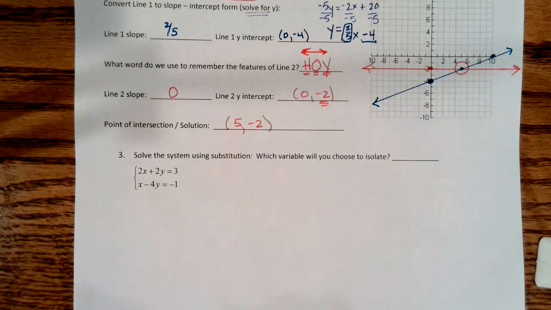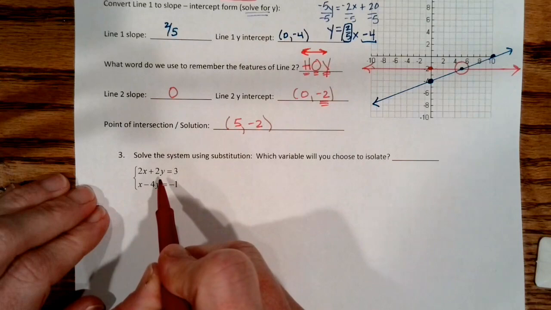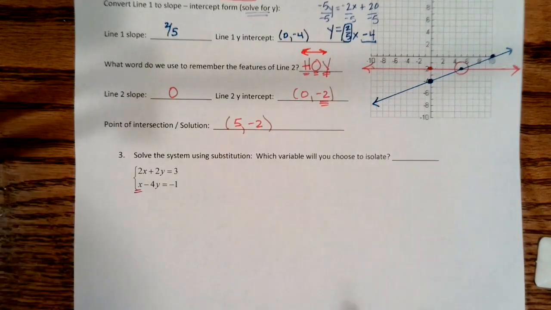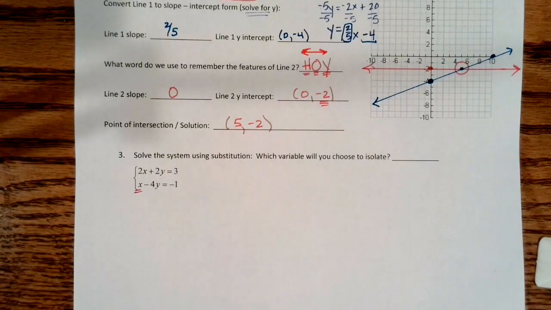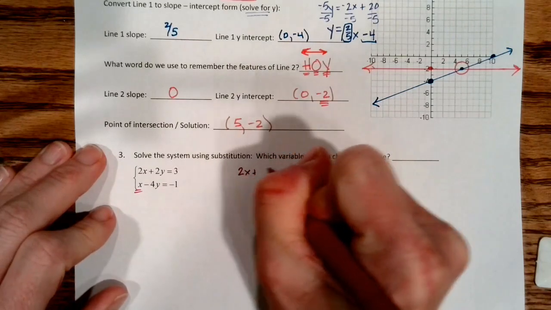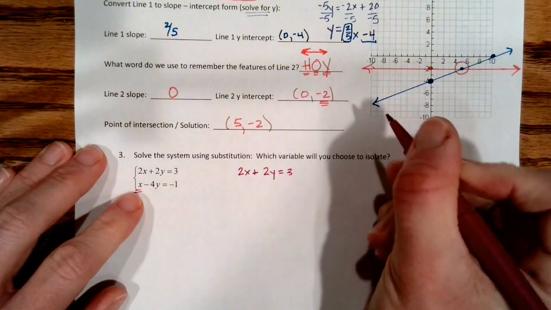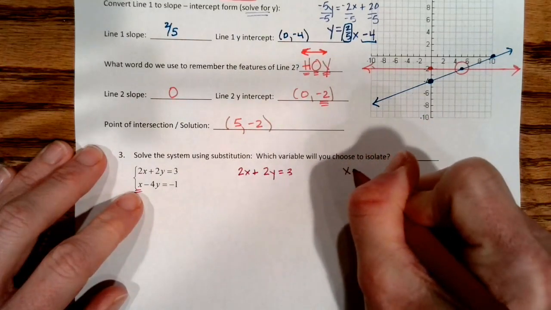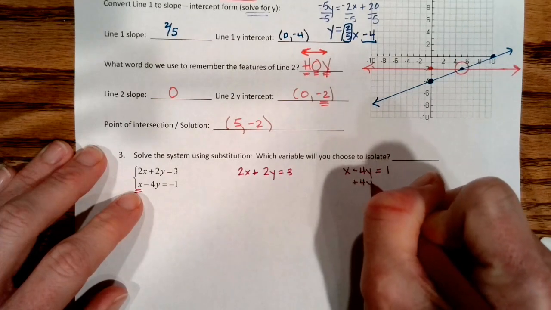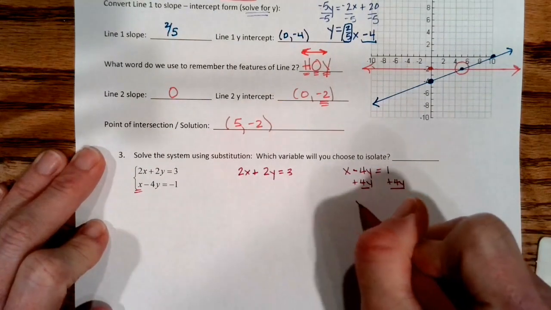All right, when I solve the system using substitution, I have to be a thinker and look and see which variable do I want to isolate. Coefficient, coefficient, coefficient. This is my only one that has a coefficient of 1. That one's going to be the easiest variable to isolate. I'm going to rewrite each equation side by side. And when I have x minus 4y is equal to 1, by adding 4y to each side, I can easily get x by itself.